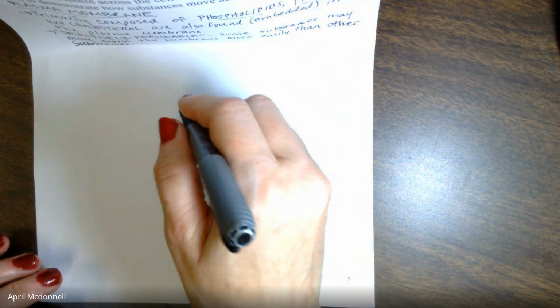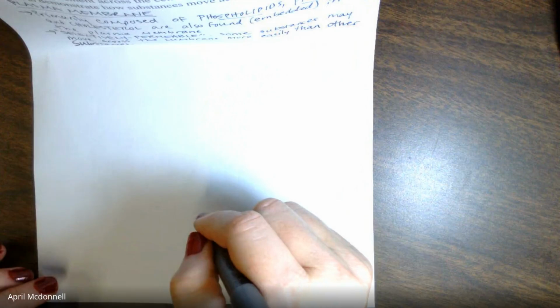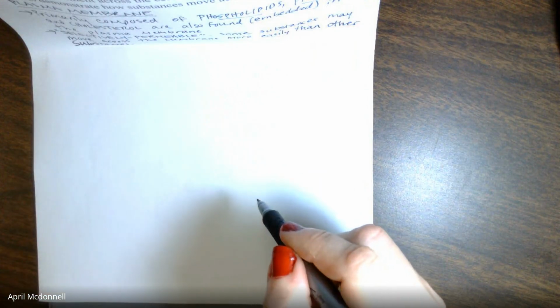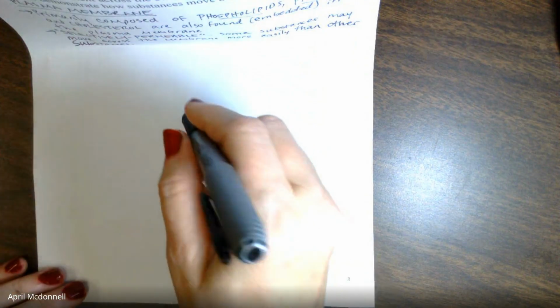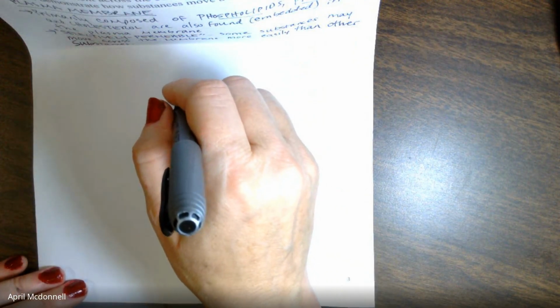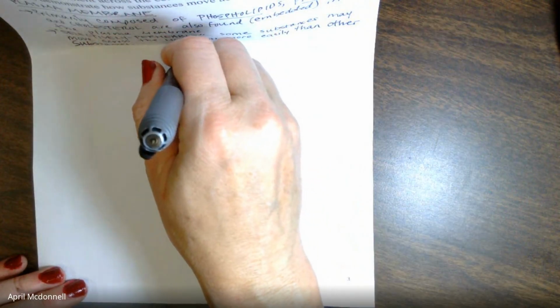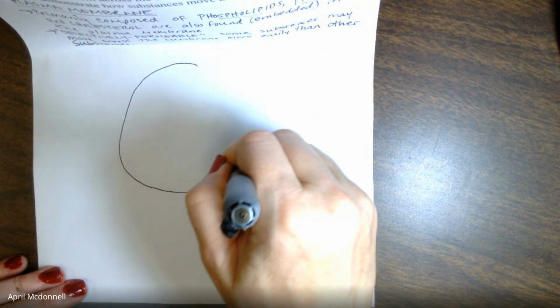So I'm going to go ahead and draw a cell at the center of the page, and then I'm going to write some notes along the edges of the cell. There's my cell.